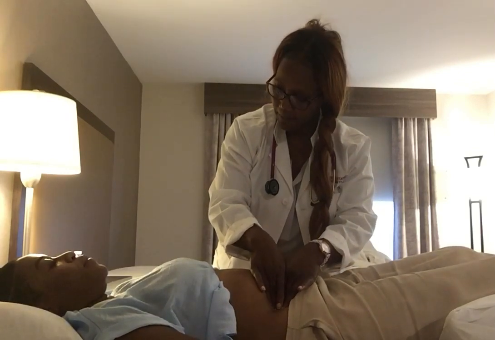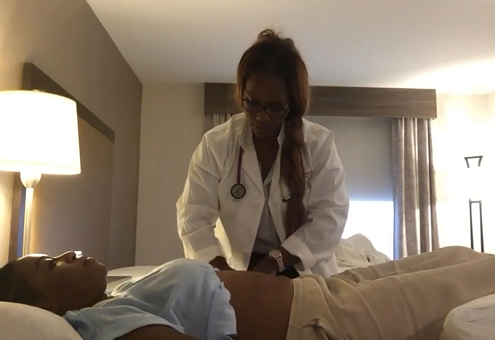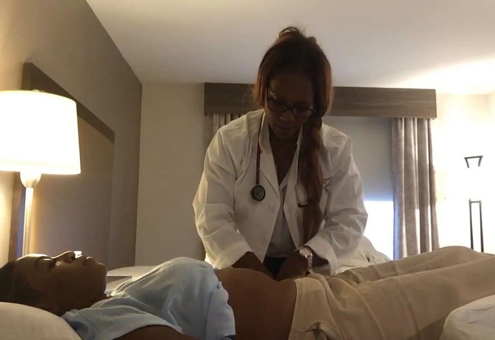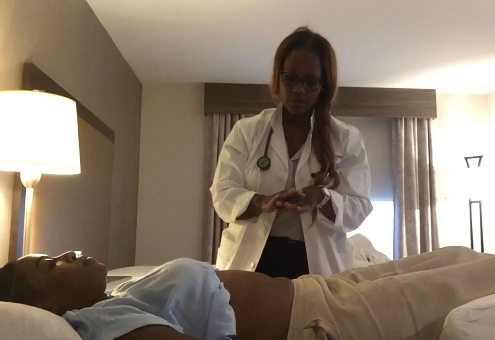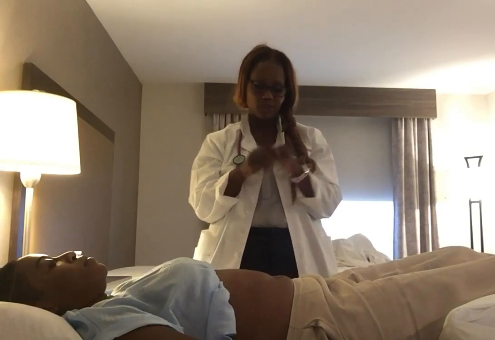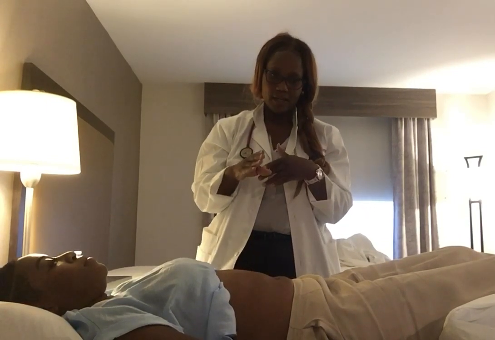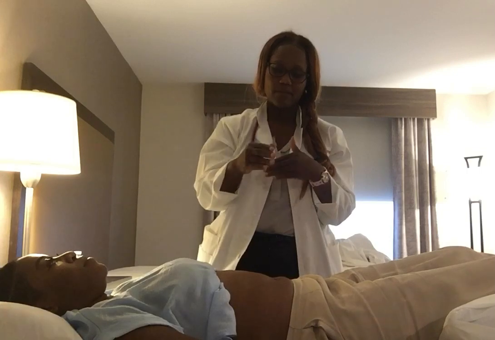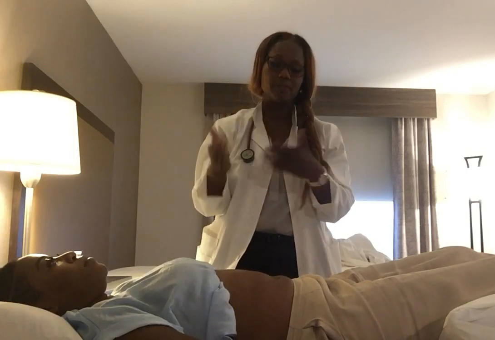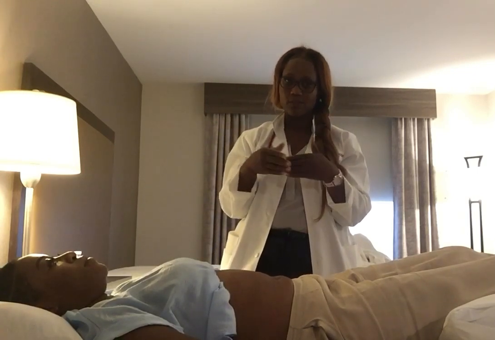Okay. Any pain? No. Okay. Any pain in the right upper? No. Any pain in the left upper? No. Any pain? No. Okay, so there's no pain with the palpation, the deep palpation, which is a good sign. If the patient had pain in either quadrants, I would do that side last so that I don't hurt the patient any further. Now I would be doing the specialty test.